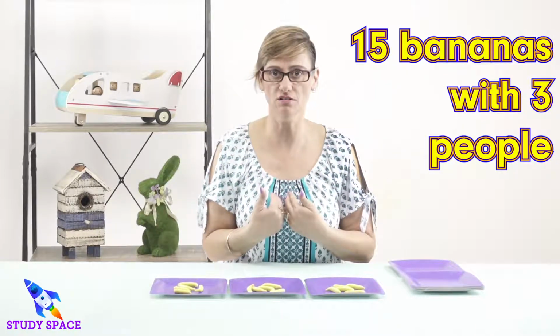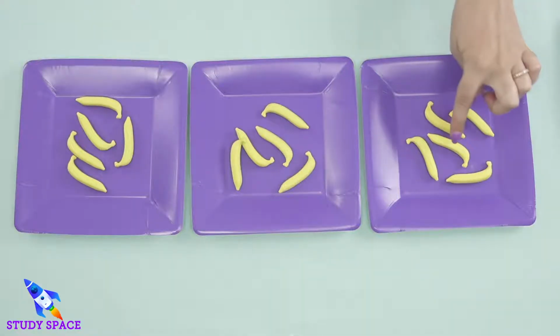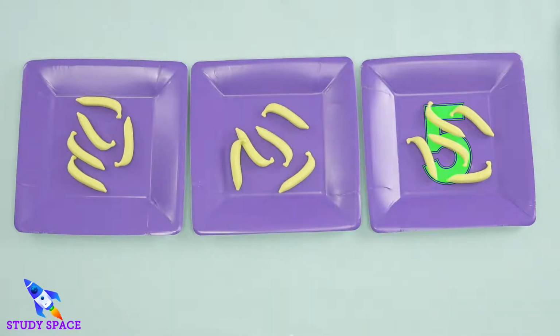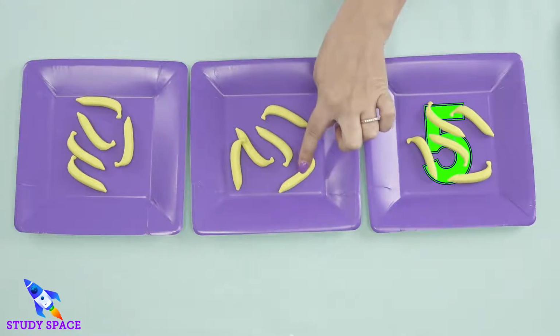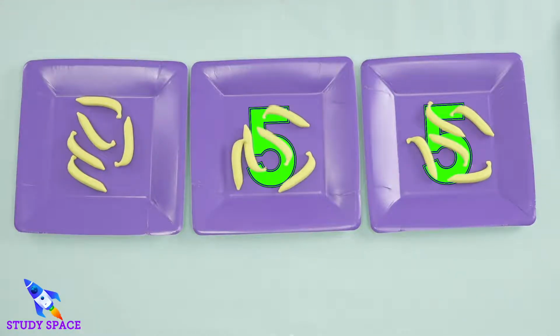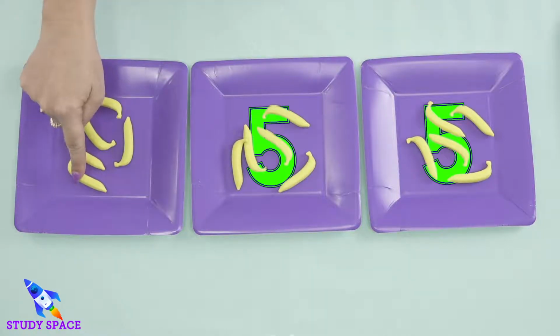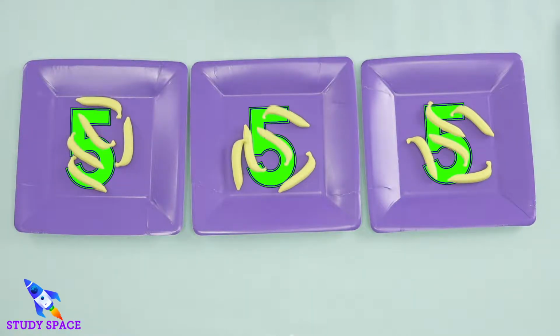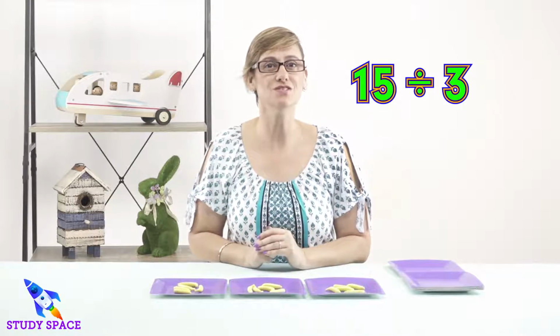So how many have I got? I've got 1, 2, 3, 4, and 5. One of my friends has 1, 2, 3, 4, 5. And my other friend has 1, 2, 3, 4, and 5. So we all have the same amount. So 15 bananas divided by 3 equals 5.